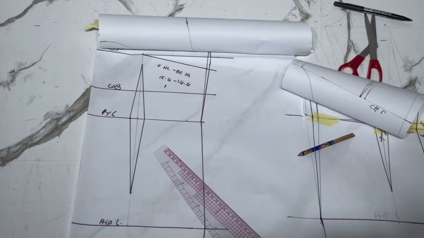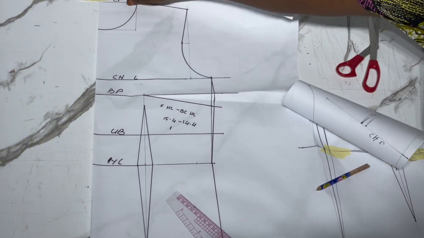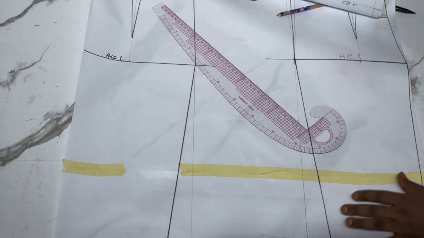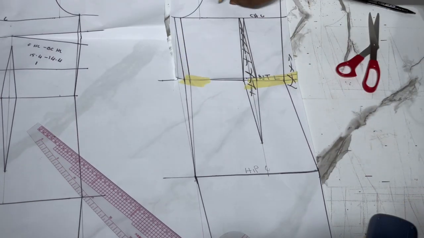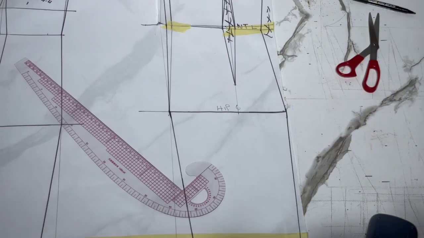So this is what our front pattern looks like, and this is what our back pattern looks like.